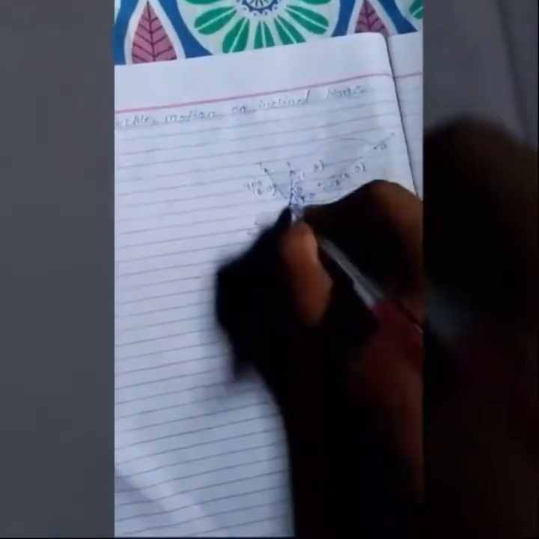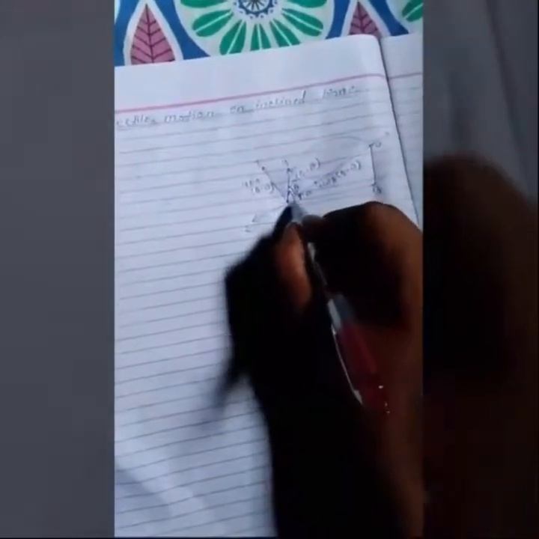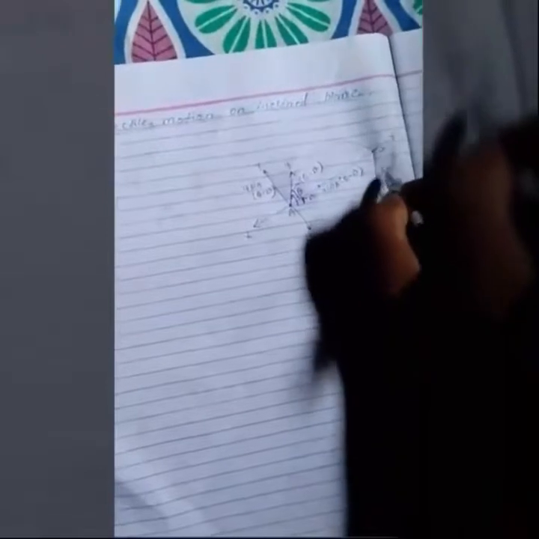Here the projectile body is covering distance on two planes, first the vertical plane and second the horizontal plane, and this is also the inclined plane. If we consider the body to be here, then in this plane the body is covering this much distance, that is the distance AB, and in this plane the body is covering distance BD. Suppose this is the height h.